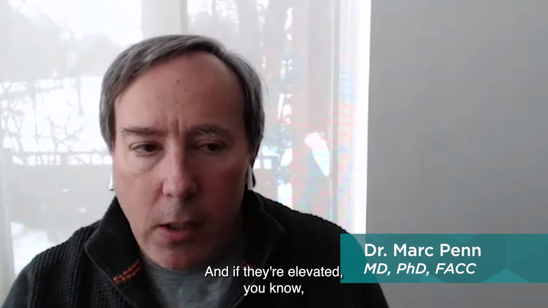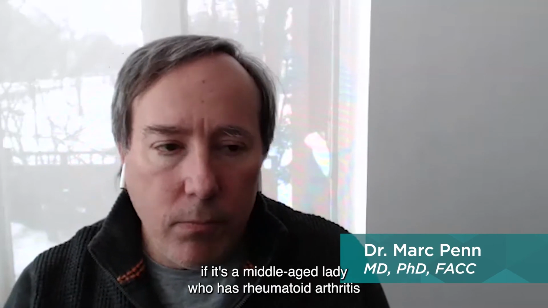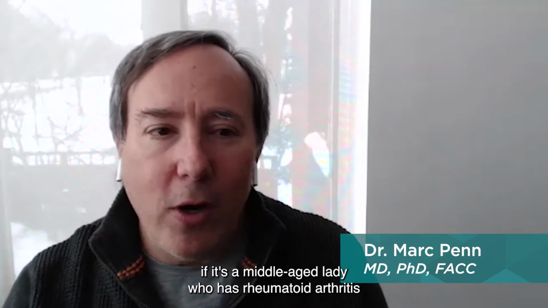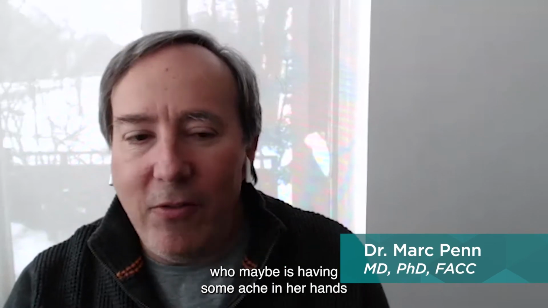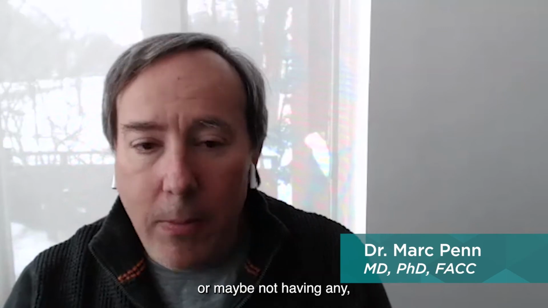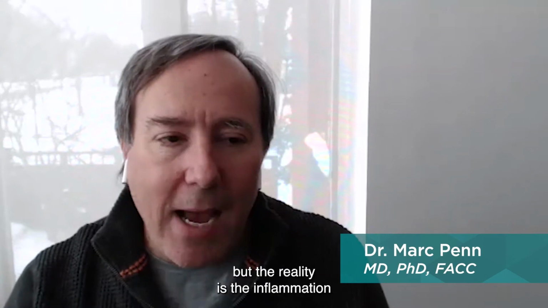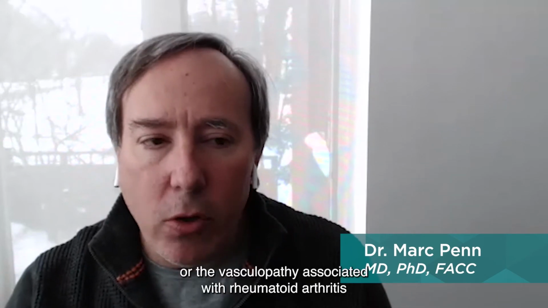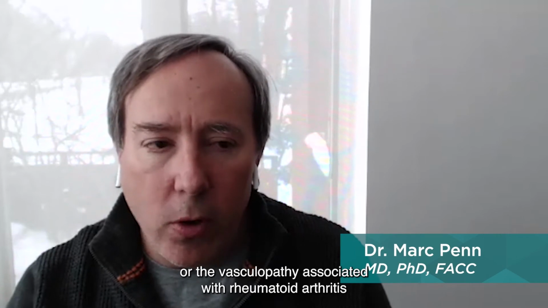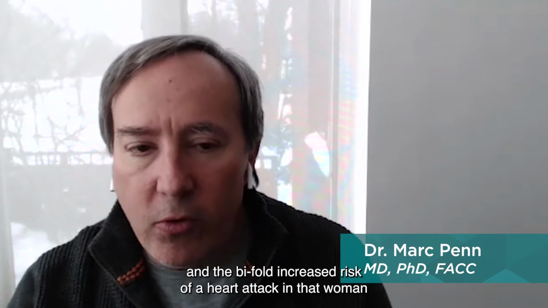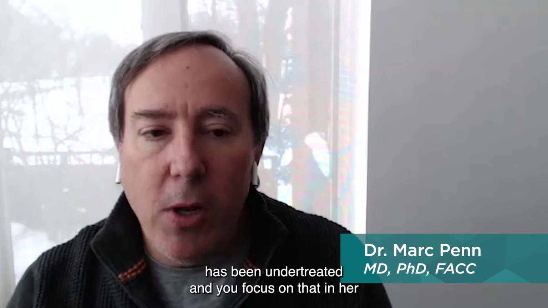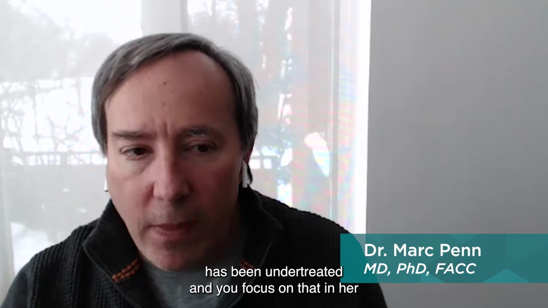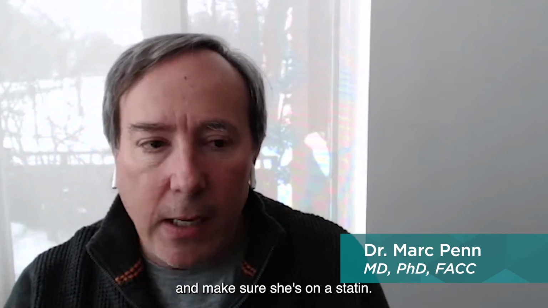And if they're elevated, if it's a middle-aged lady who has rheumatoid arthritis, who maybe is having some ache in her hands, or maybe not having any, the reality is the inflammation or the vasculopathy associated with rheumatoid arthritis and the 5-fold increased risk of a heart attack in that woman has been undertreated. And you focus on that in her and make sure she's on a statin.